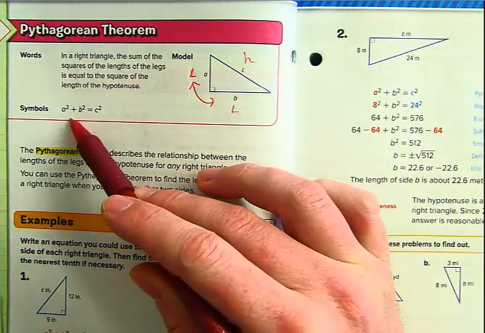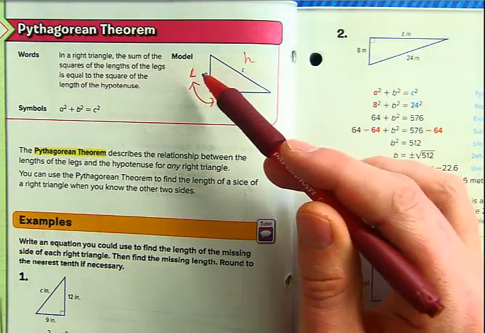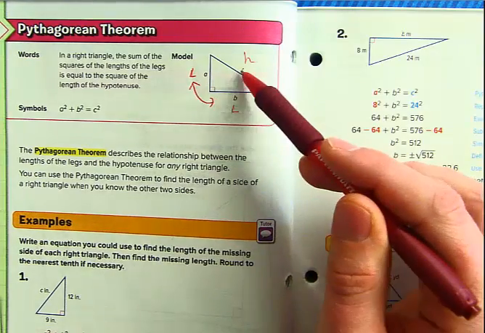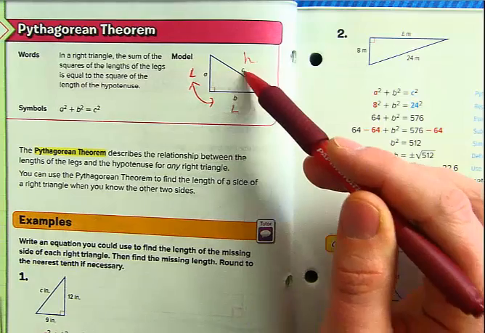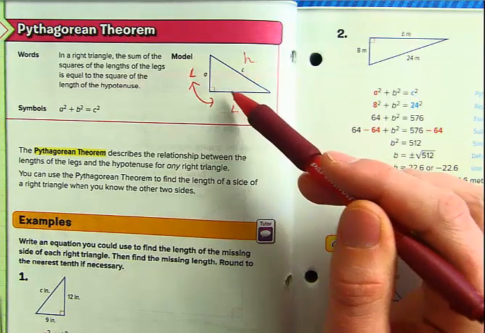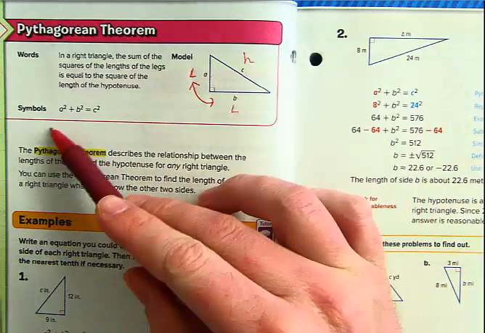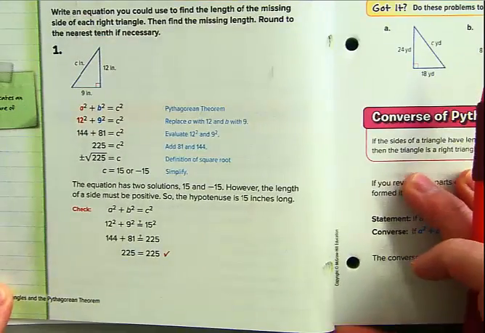So using this formula, a squared plus b squared equals c squared, basically what it's saying is, if we know two of these, either a and c, or a and b, or b and c, if we know just two of these in a right triangle, we can always find the missing third side using the a squared plus b squared equals c squared Pythagorean theorem.